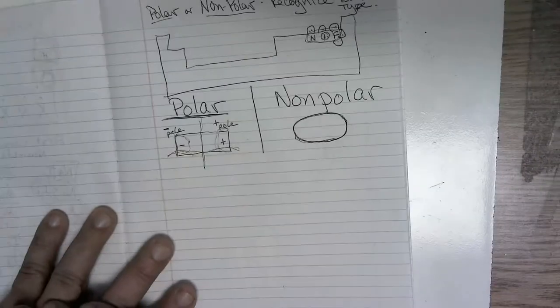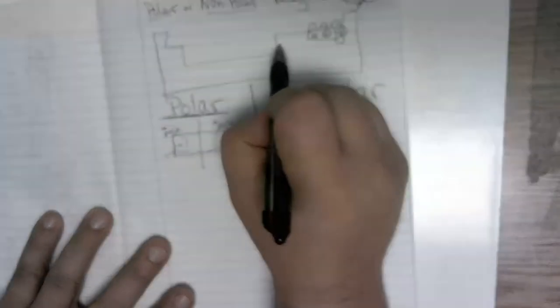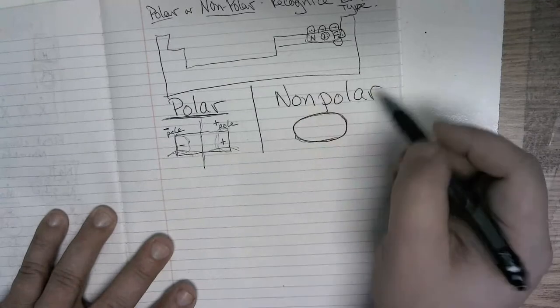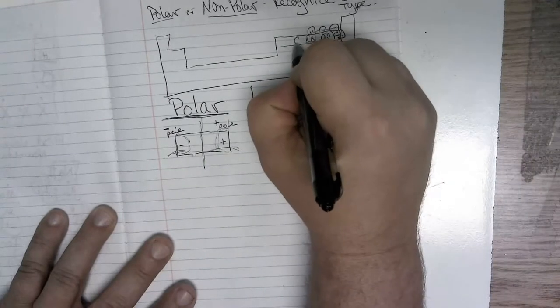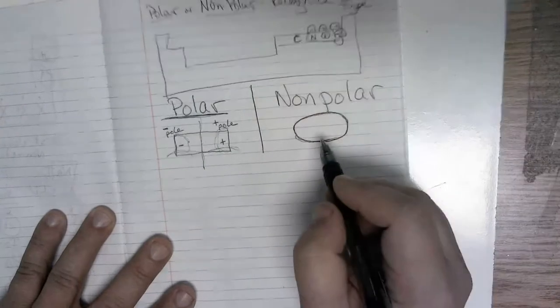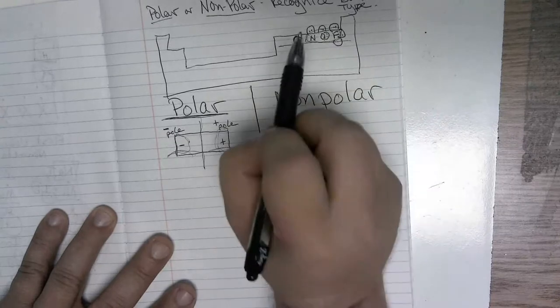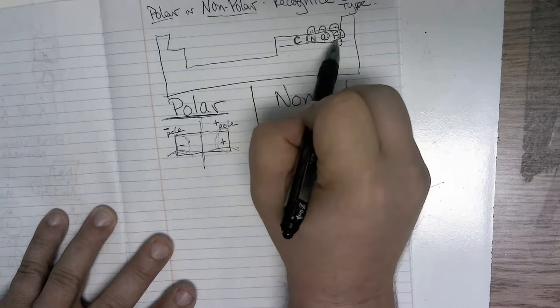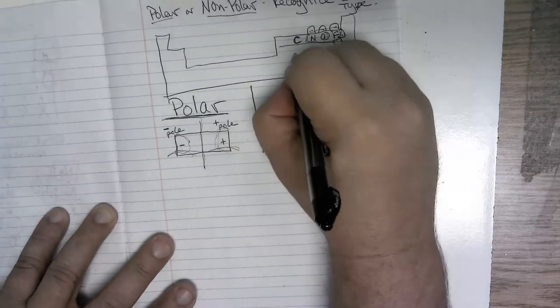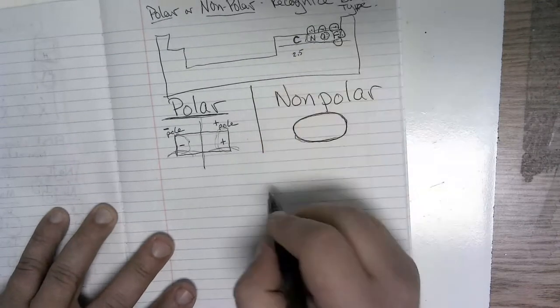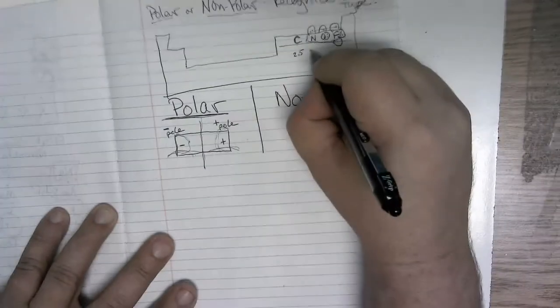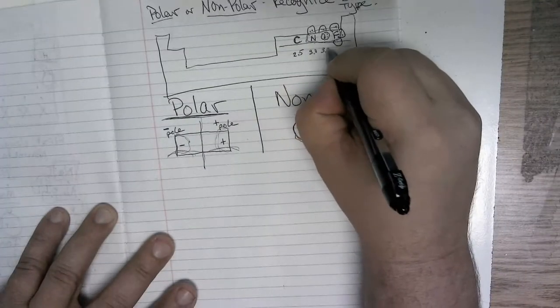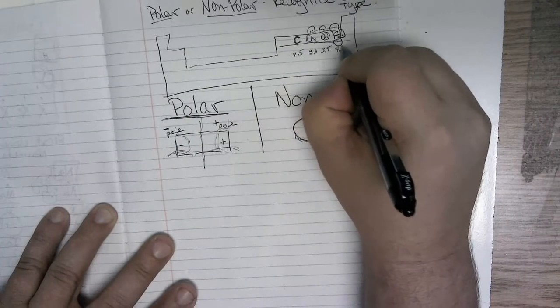All right? So, if we look across the top of our periodic table, in the nonmetal region, we've got carbon, and then there's nitrogen, oxygen, and fluorine. Carbon has a 2.5 electronegativity. Nitrogen has 3.0, oxygen is 3.5, and fluorine is 4.0.